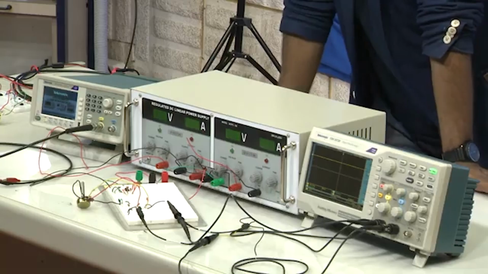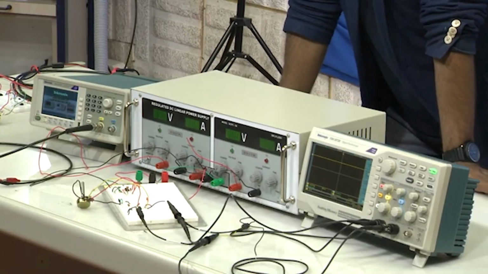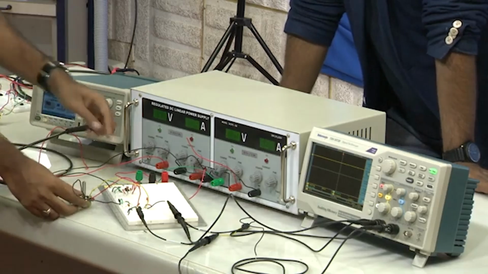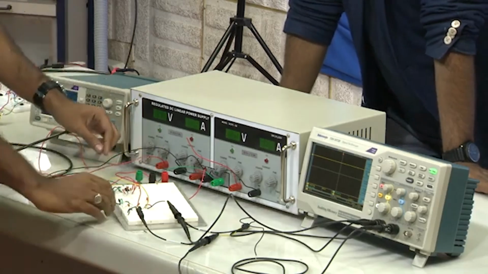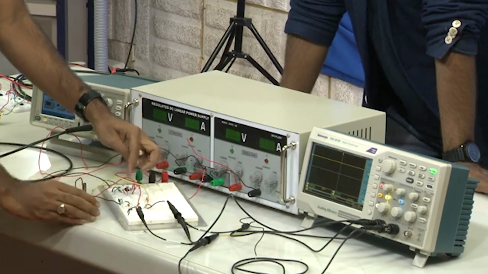So, if we see, we will call Anil to help us. Anil is expert in oscillators. That is why we are calling him. I am just kidding.